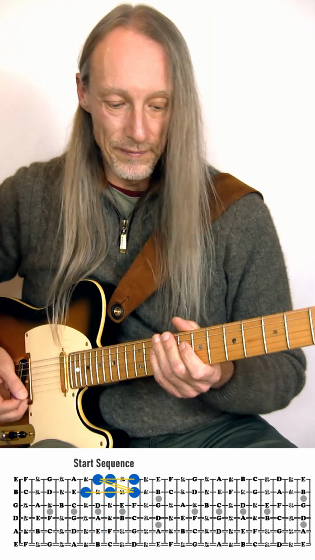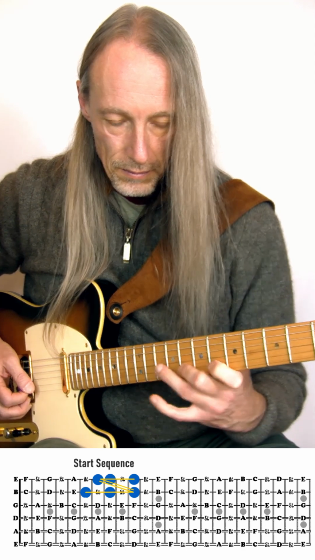And now the lick, starting with a starting motive. Again.